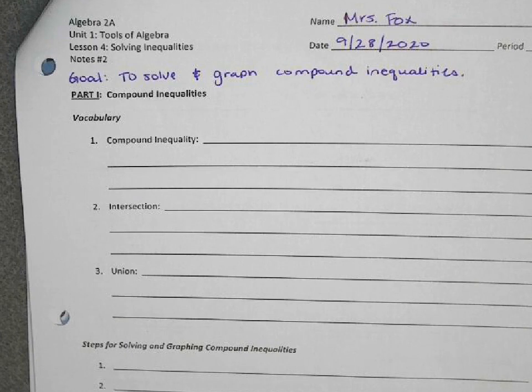So what does this word, compound inequalities, mean? Compound is like putting two things together. Have you heard of compound words? That's the same idea. So you're going to put two inequalities together.